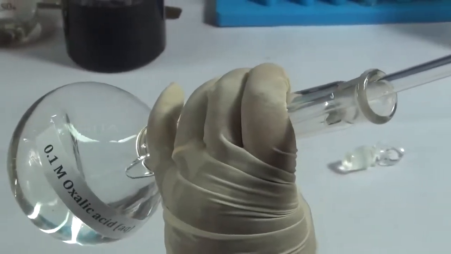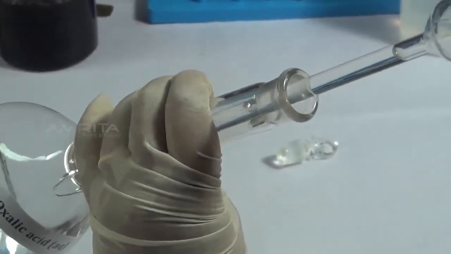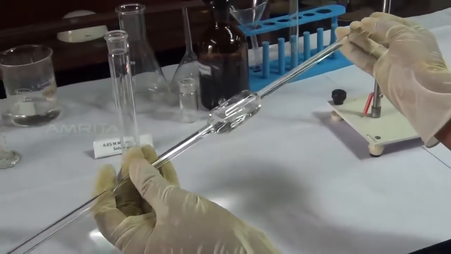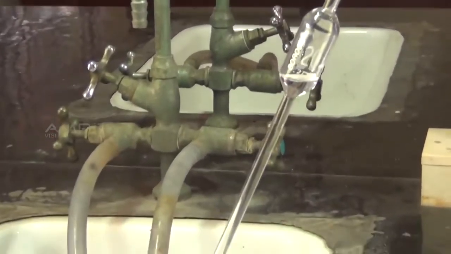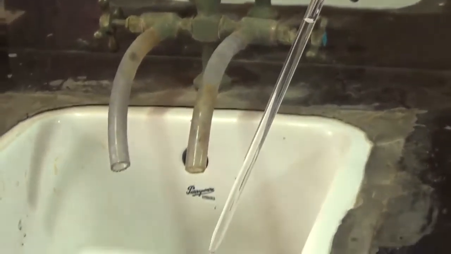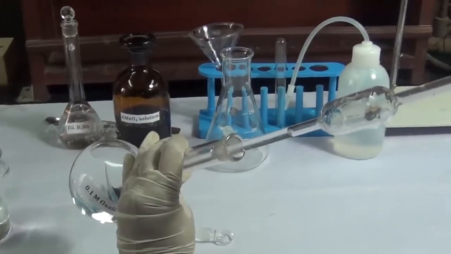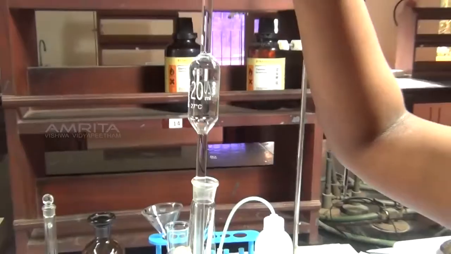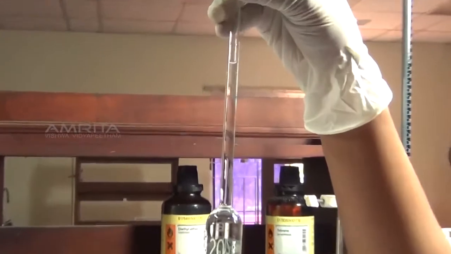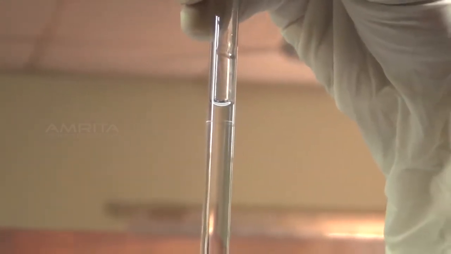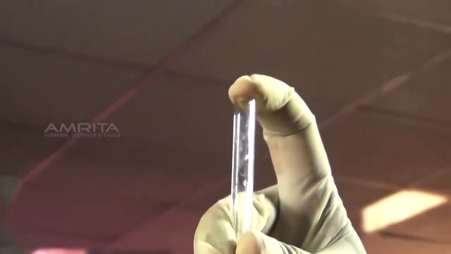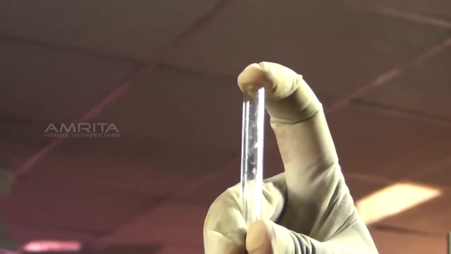Repeat this process 2 or 3 times to remove the impurities from the pipette. After rinsing with water, pipette out a small volume of oxalic acid solution, rinse the pipette and drain it. Repeat this step 2 or 3 times to remove any moisture inside the pipette. Now pipette out the oxalic acid solution from the standard flask until the solution level is just above the calibration mark on the pipette. Close the upper end of the pipette with the index finger. Slowly release the finger so that the solution is allowed to run slowly until the lower edge of the meniscus just touches the mark on the pipette, so that the volume of the solution becomes 20 ml.